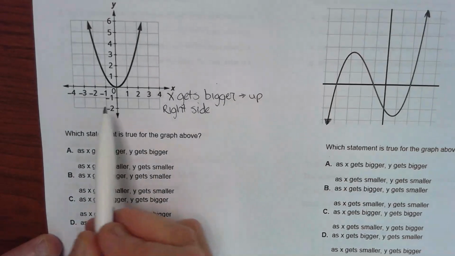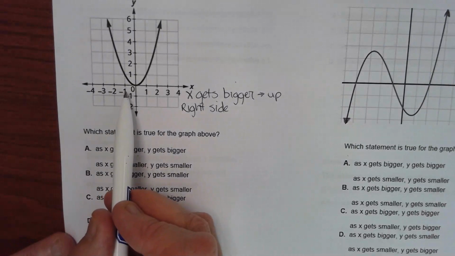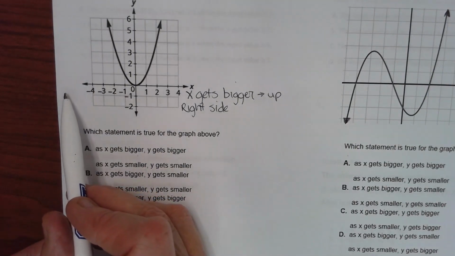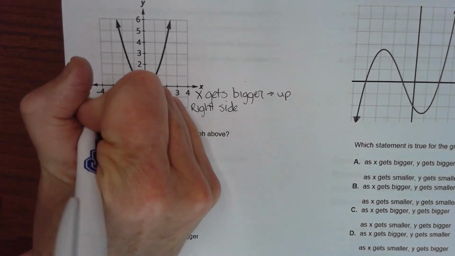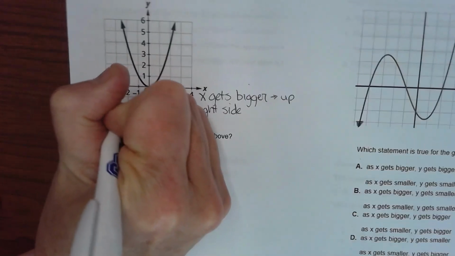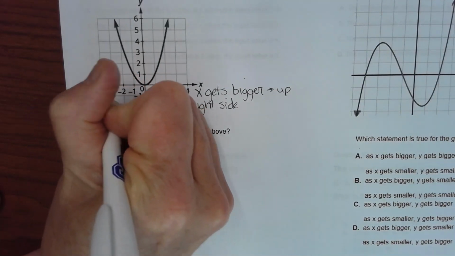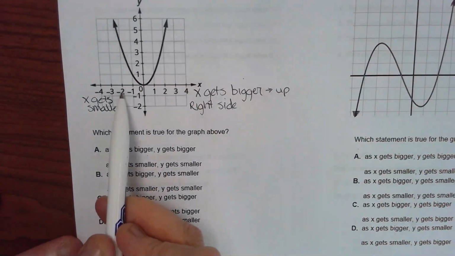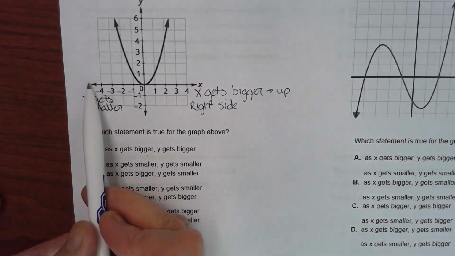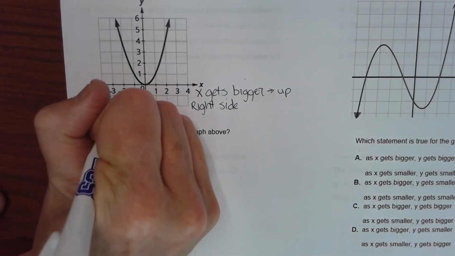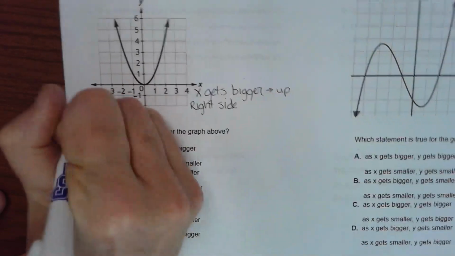Now, as x gets smaller, well, these are the x values and they're getting smaller, so we're on the left side of the curve over here. So let's write x gets smaller. When x gets smaller, that means we're on the left side of my curve.